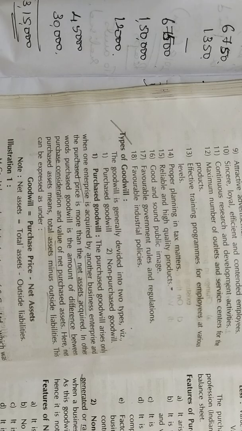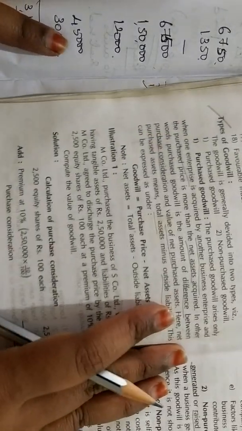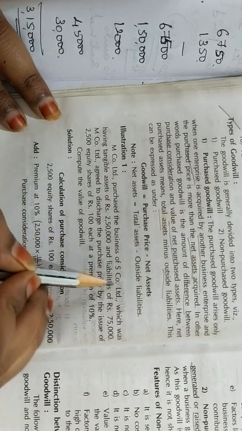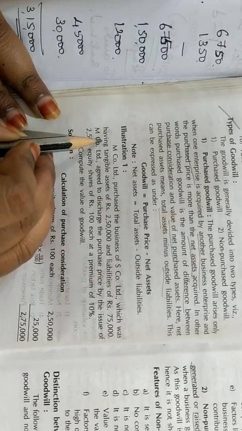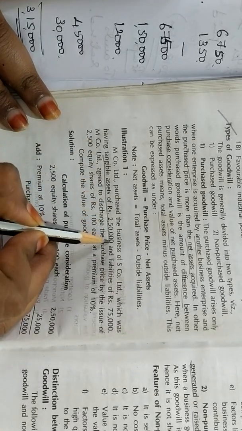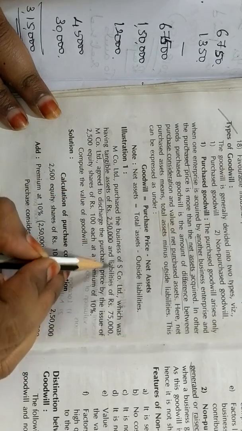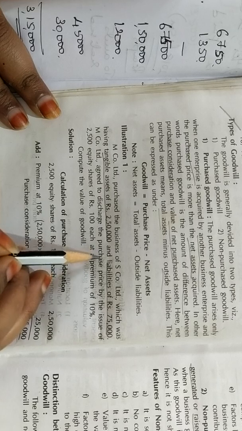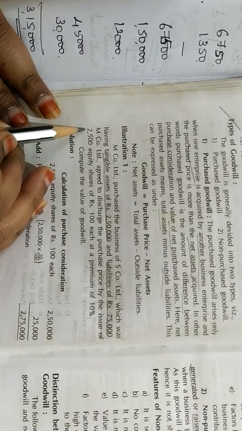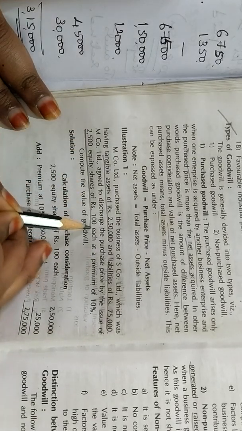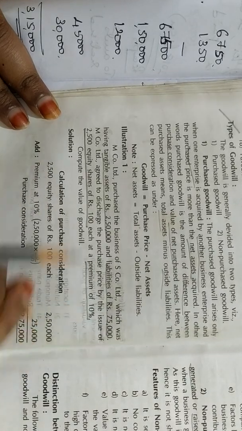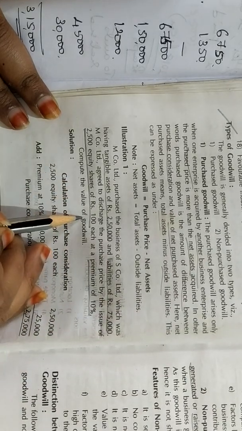So we'll do one problem. See, M Company Limited purchased the business of S Company, which was having a tangible asset of 2,50,000 and a liability of 75,000. M Company agreed to discharge the purchase price by giving 2,500 equity shares of 100 each at a premium of 10%. And you have to compute the value of goodwill.